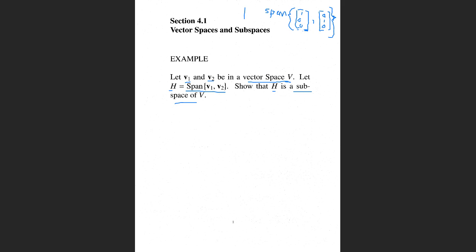Let's call this space W. So this is a separate thing that I'm doing here. When we talk about a subspace, I find it helpful, and I think you will too, to think of a concrete example of a subspace.